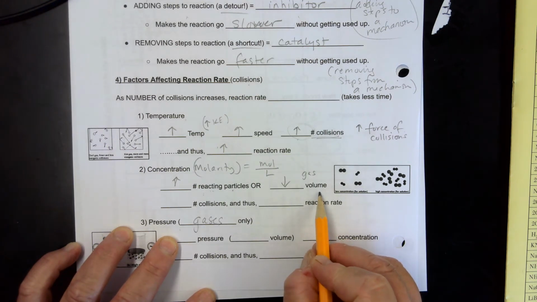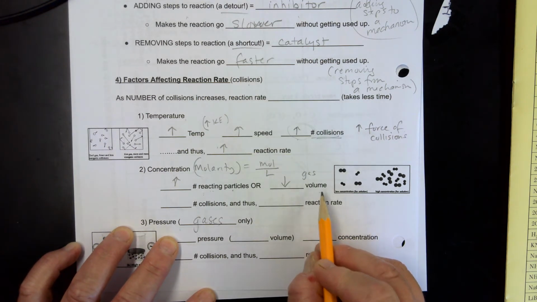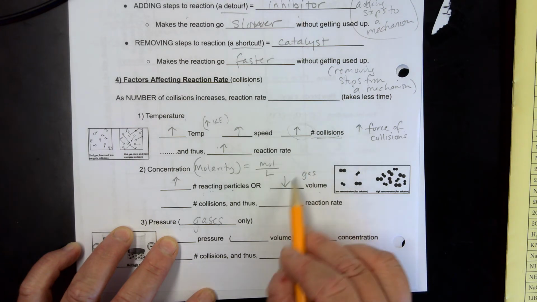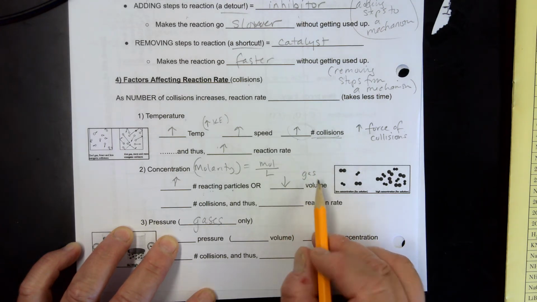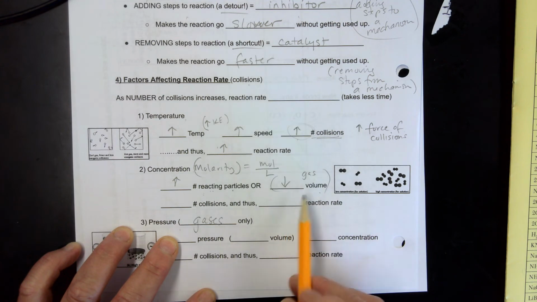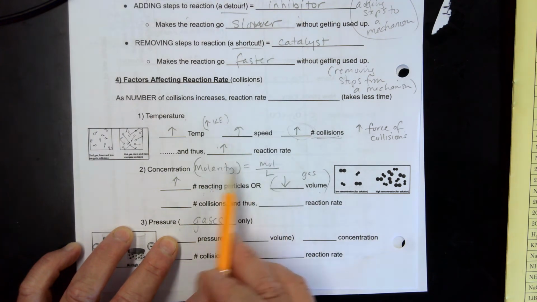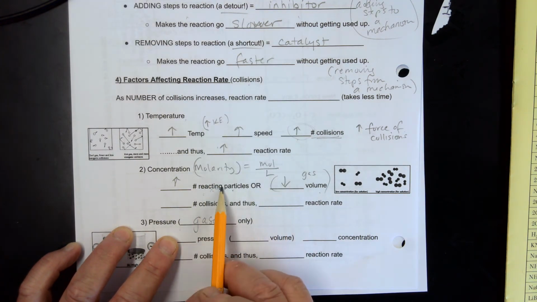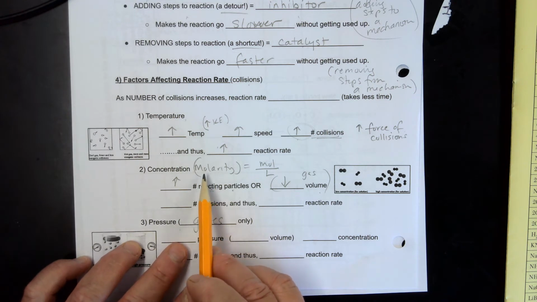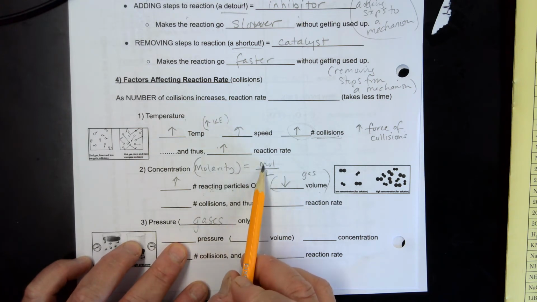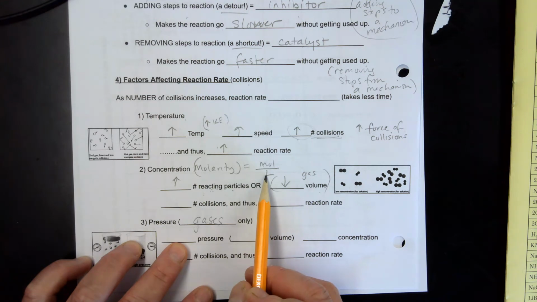If you decrease the volume of the container, then you are basically shoving those particles closer together. But typically, we're talking about an aqueous solution, so we would need to either add more particles, or we could evaporate some of the solvent out, making it more concentrated.